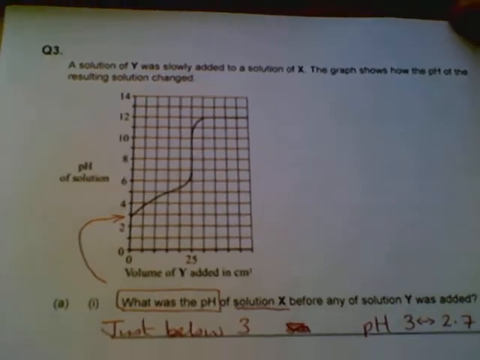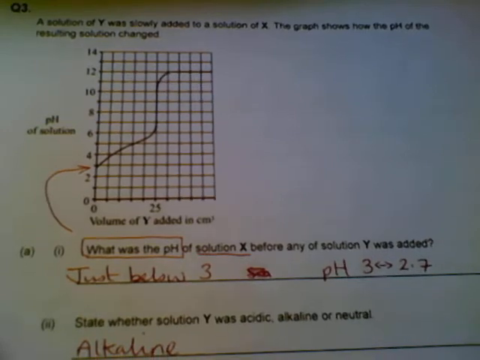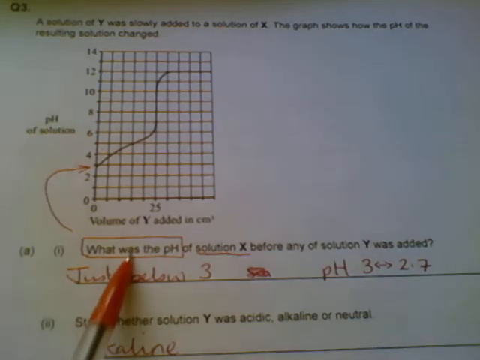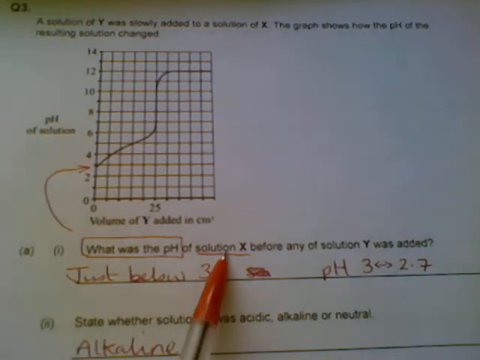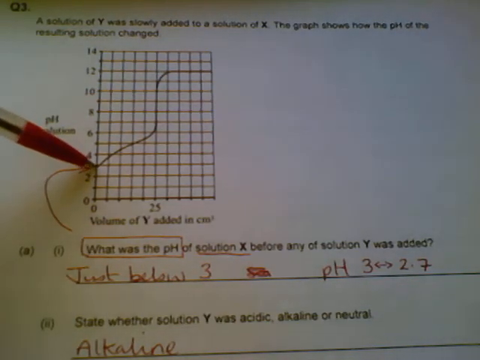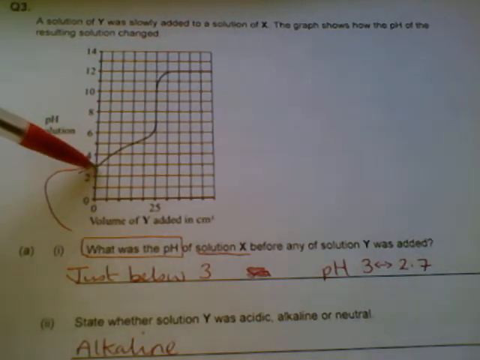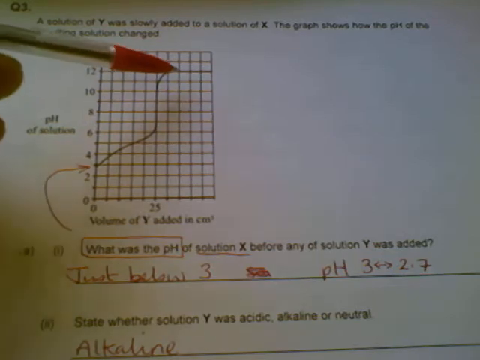Okay, question 3. Solution of Y was slowly added to a solution of X. The graph shows how the pH of the resulting solution changed. What was the pH of solution X? So we box the command and we underline the key information. So solution X is going to be the pH at this point here before we've added any alkali, which is the Y. Okay. As we add Y, the pH changes.